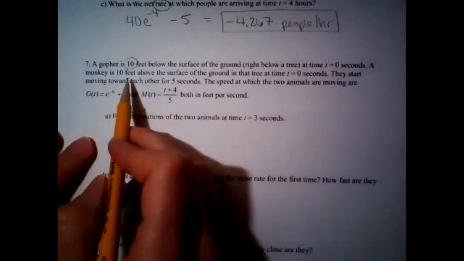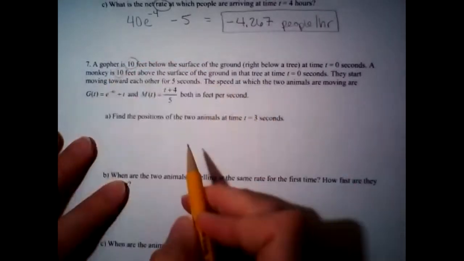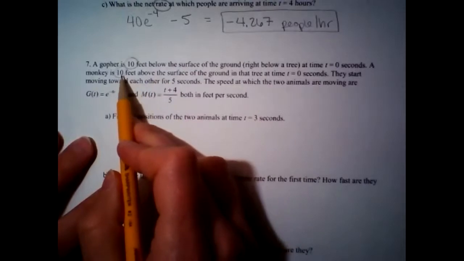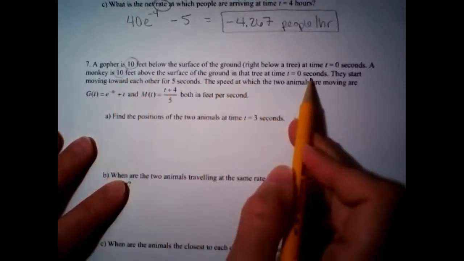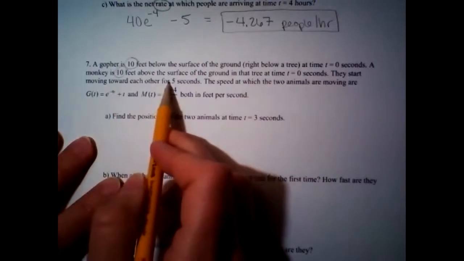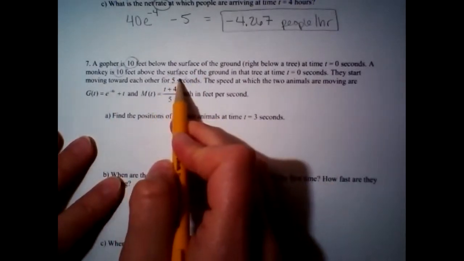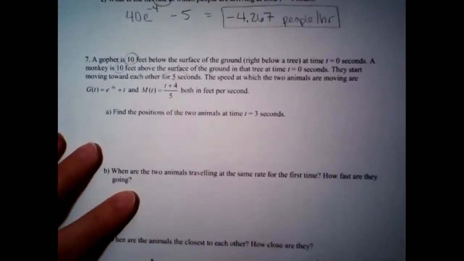A monkey is 10 feet above the surface of the ground. He's in a tree, in that tree that's right there. So his initial condition's positive 10, again, at time 0 seconds. They start moving towards each other for 5 seconds. That's gonna come up again later, so hold on to that.